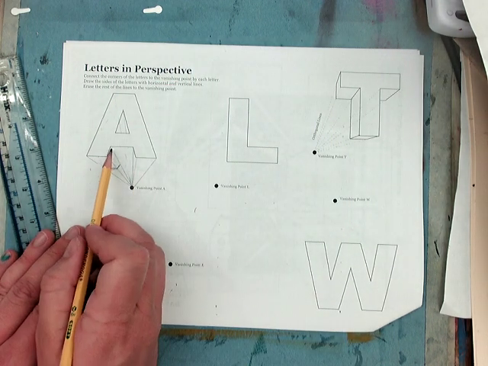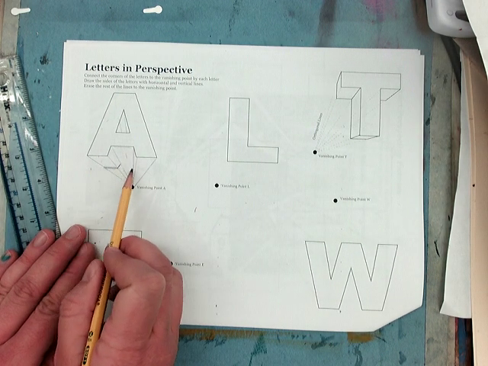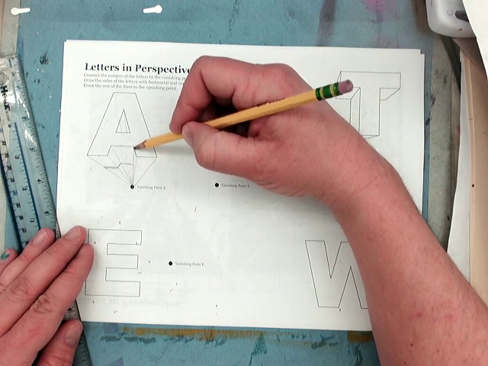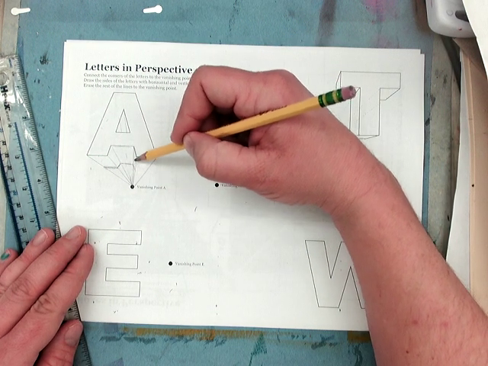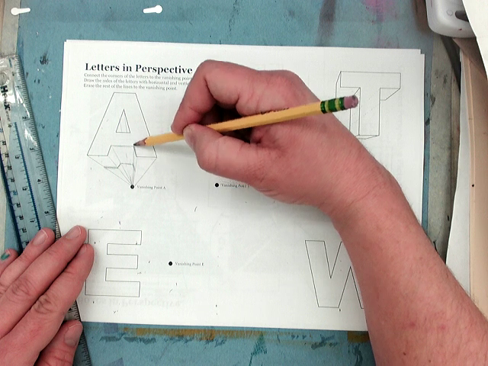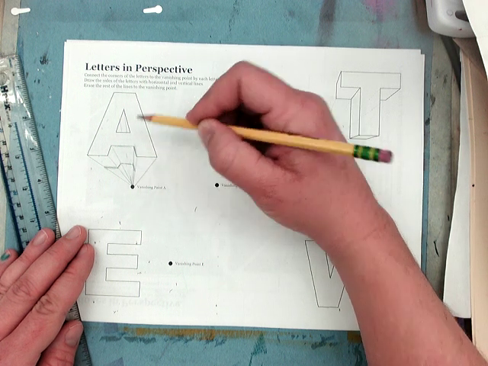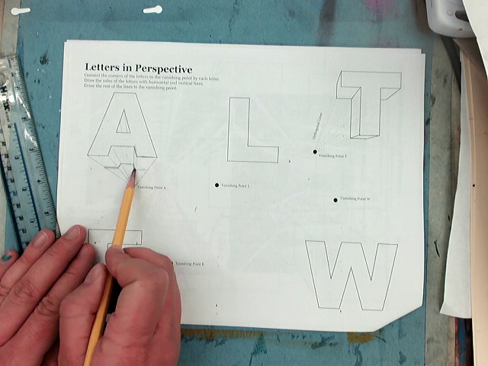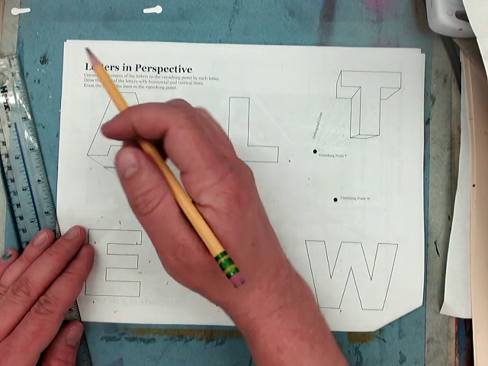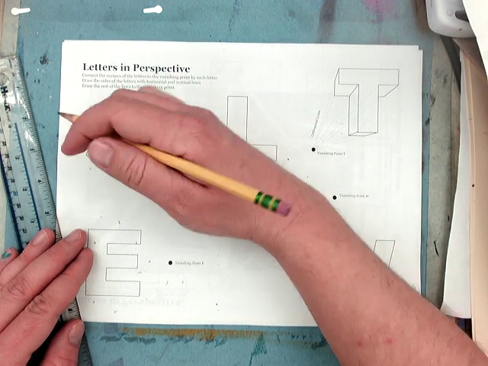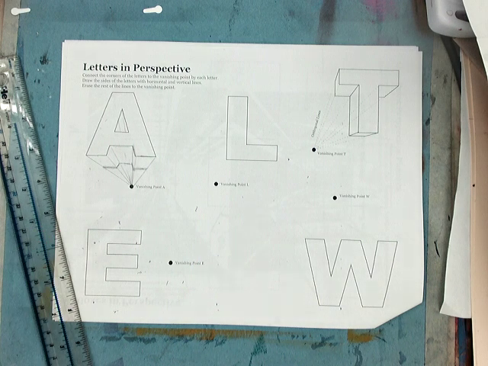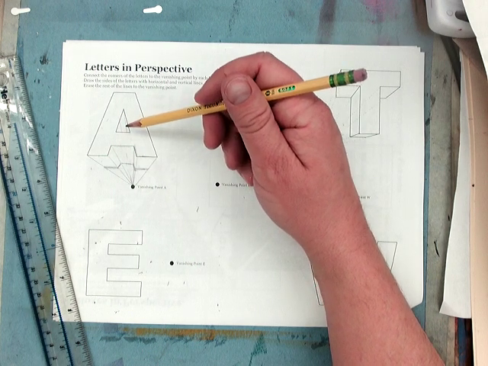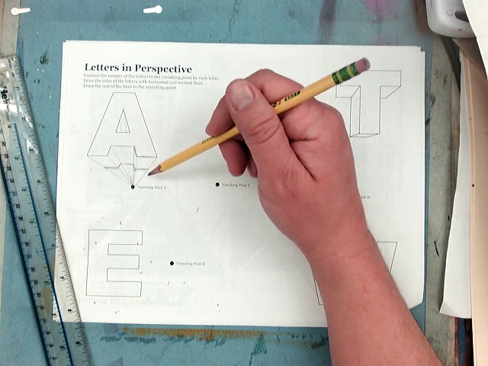I'm going to draw a parallel line matching this one here. Another one matching this one here. And if you actually go in and trace the line a little bit, maybe you can get a better feel for the angle. Another way to think about this: the A is up above the vanishing point, so I only need to draw the bottom of it.